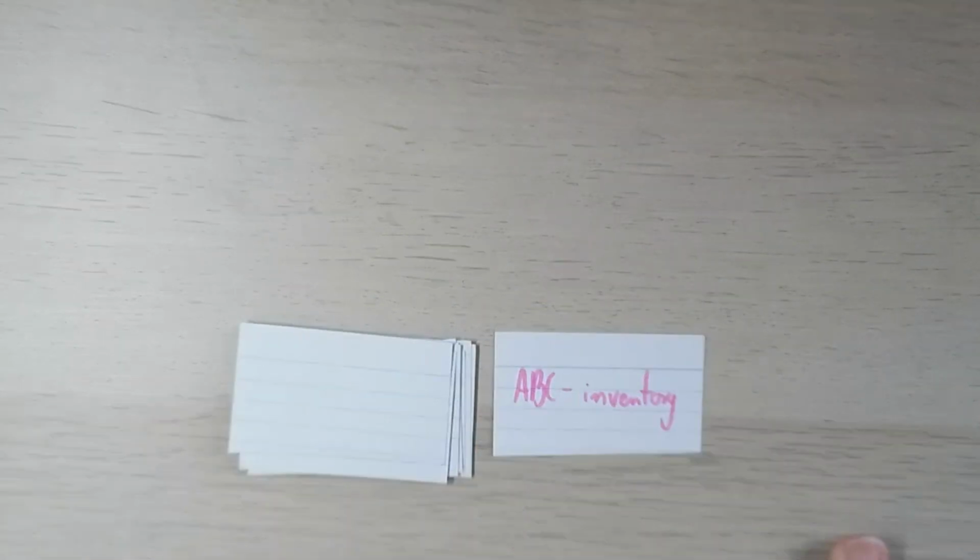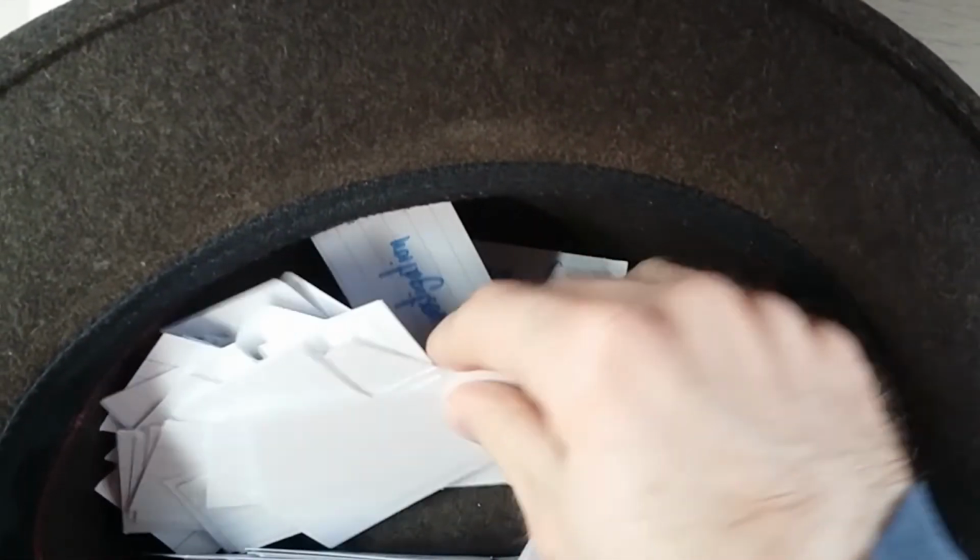So then, the first thing we have to do is we need to know what thinking tool we want to use. I already mixed my cards, and I'm now going to draw the one on top. It says ABC inventory. An ABC inventory is just a normal ABC list as opposed to an ABC active. And I also need to randomly select a concept I want to think about. Let's say this one.